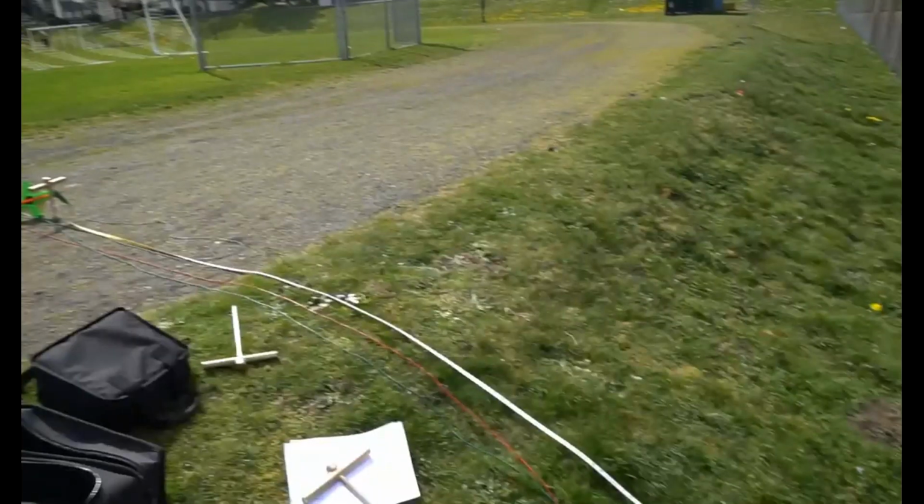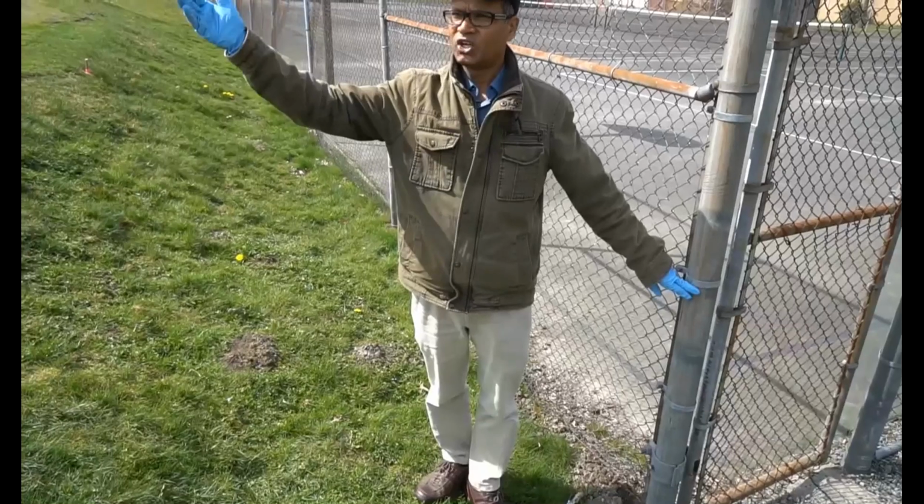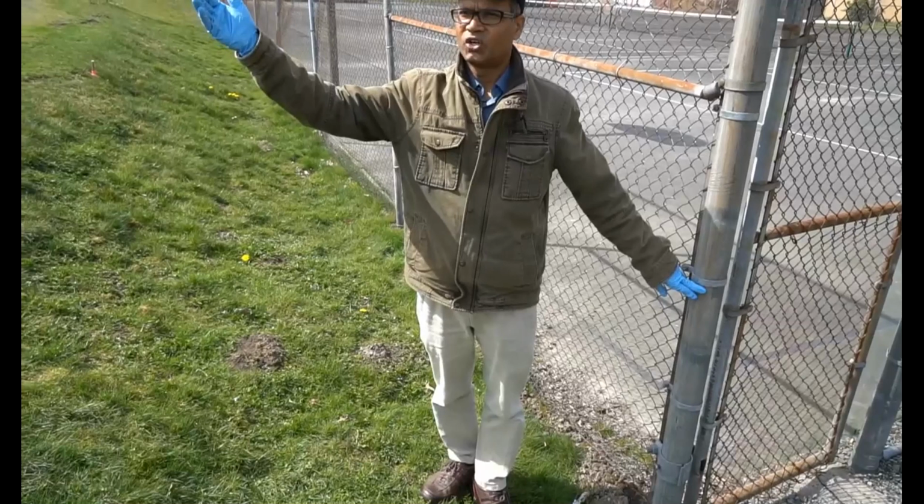So the setup is ready to go. We take a reading at the first 5 meters, then 10 meters, then 15, 20, 25, 30, 35, 40, 45, and 50. This is the way we'll take the measurements, and the meter will give us the resistances.